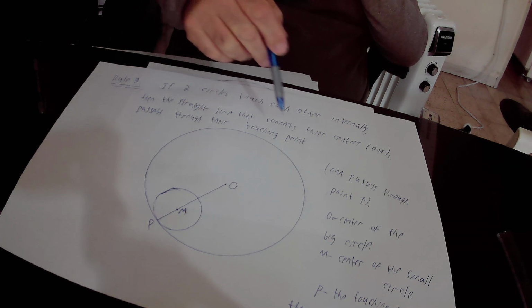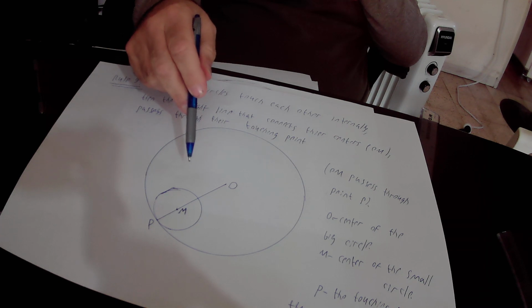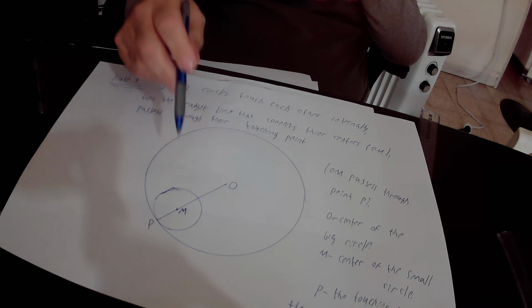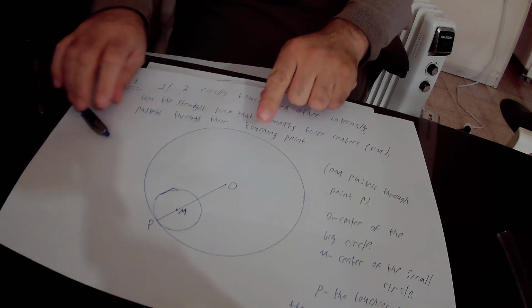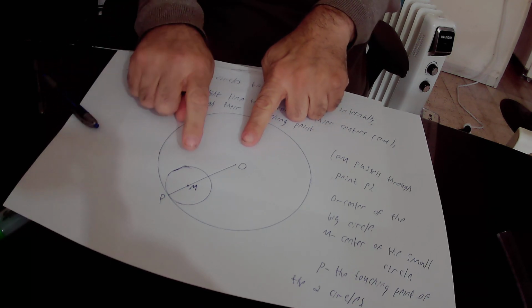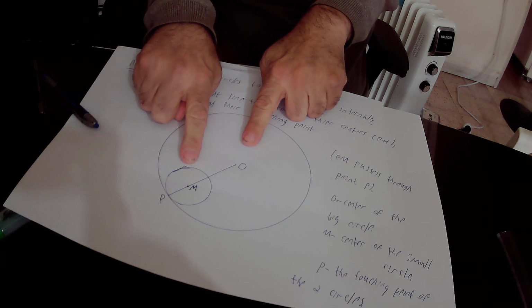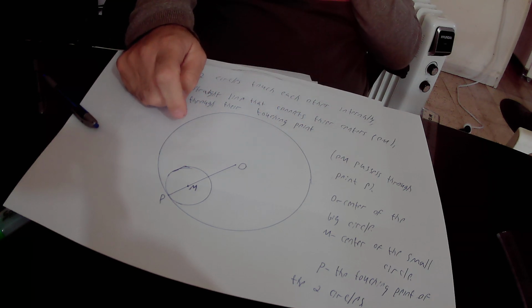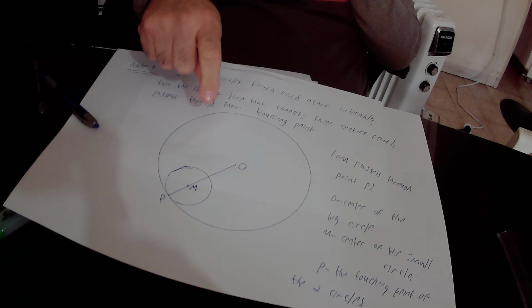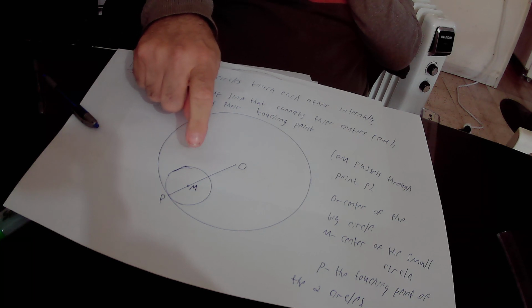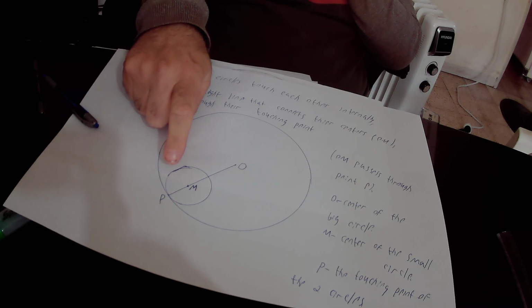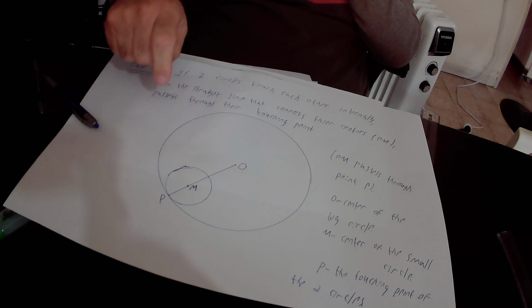The center of the biggest circle is at point O, the center of the small circle is at point M. The straight line OM connects the centers together, and the small circle touches the big circle at point P. Point P is their touching point.